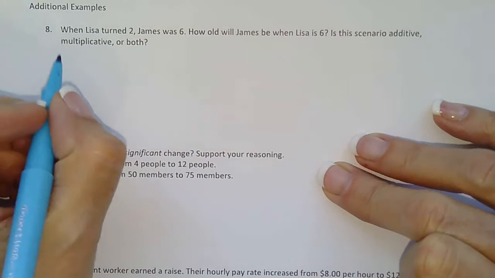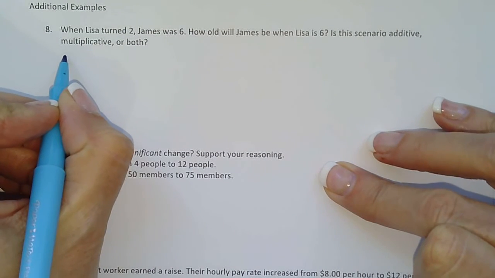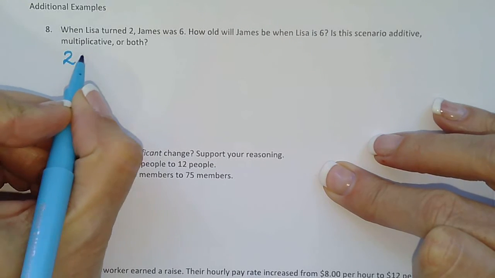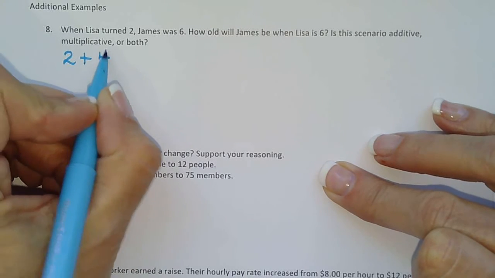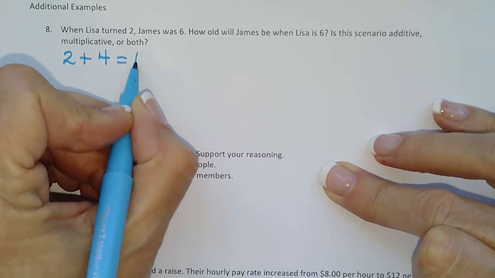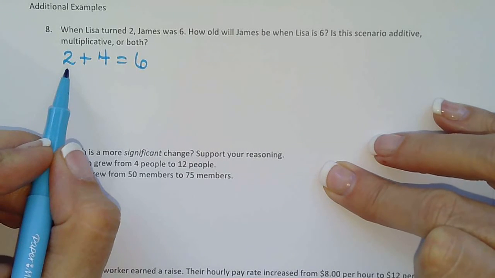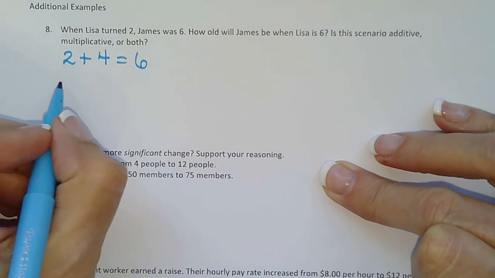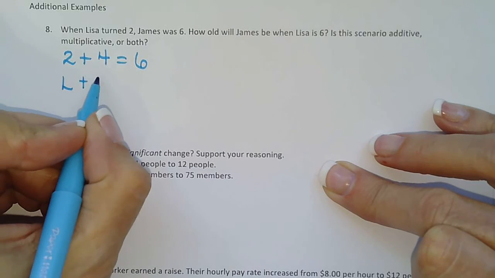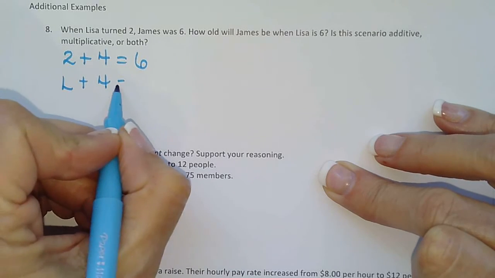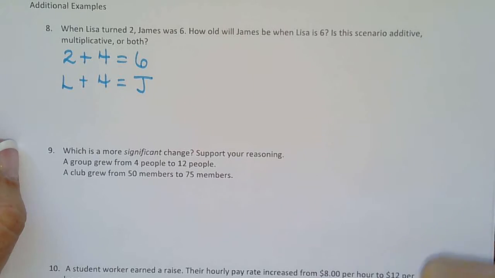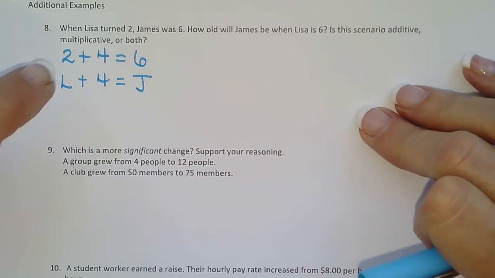So Lisa, 2 plus 4 equals 6. So Lisa plus 4 gives me James. I kind of like to turn it into an algebra problem.